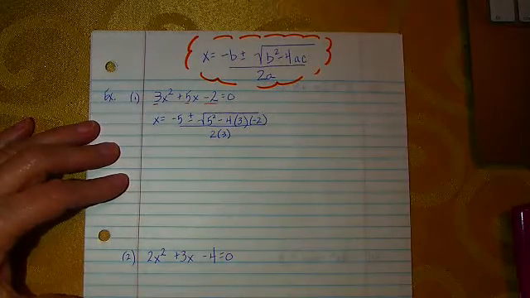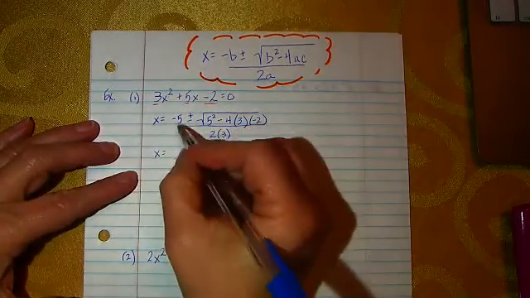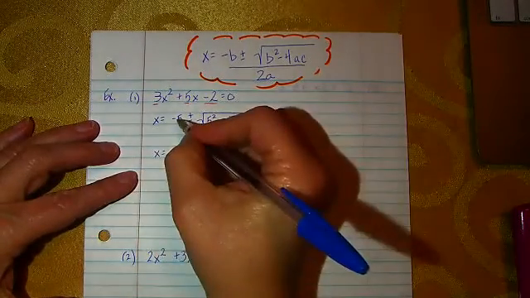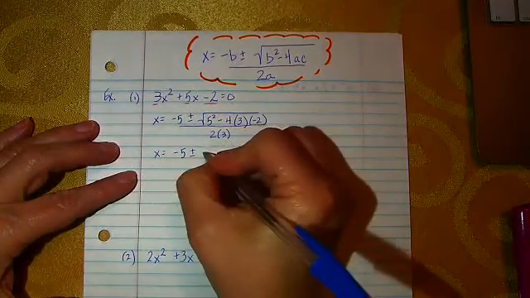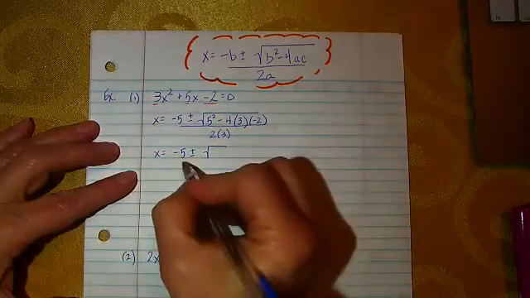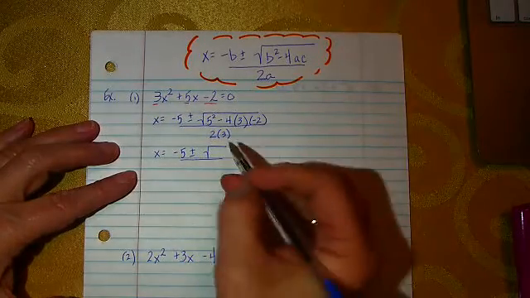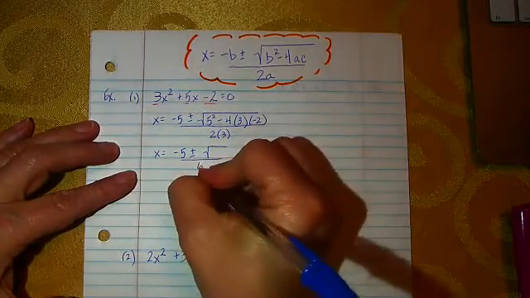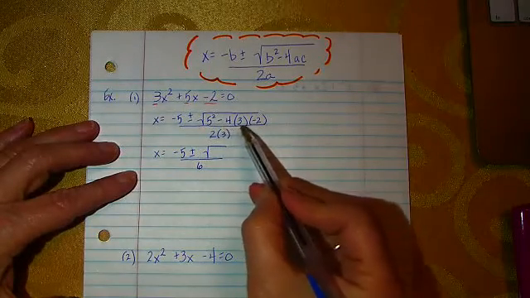All right, so we plugged everything in, and now we're going to do a little work on our calculator. You kind of have to do it in little parts. So I'm just going to keep the -5 out here for a second, put my plus or minus sign. I'm going to do the denominator first. That's kind of a simple little calculation. 2 times 3 is 6, so we're all good with that. And now I'm going to calculate everything here.